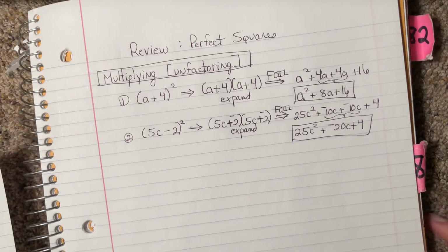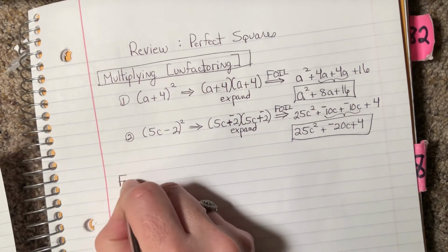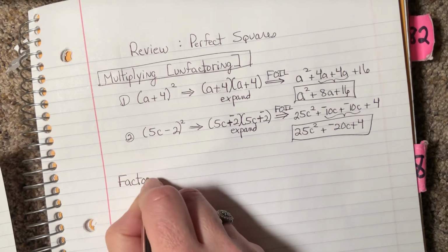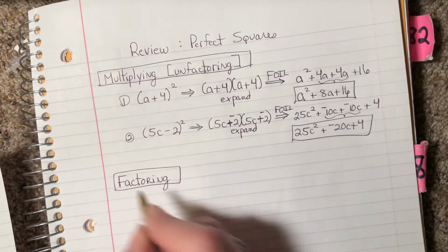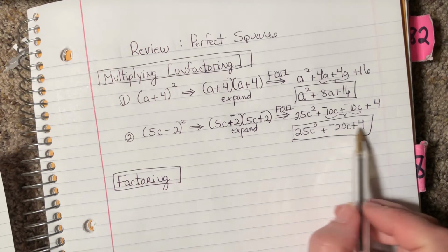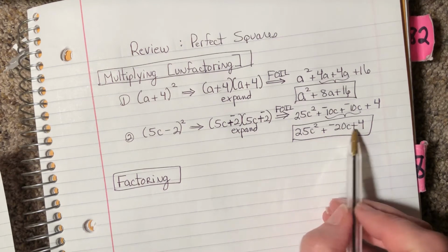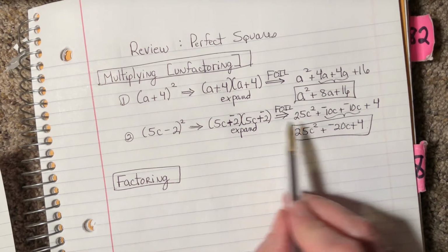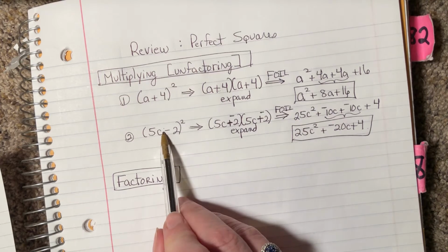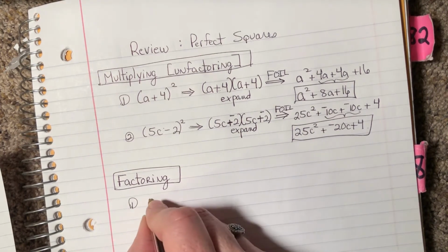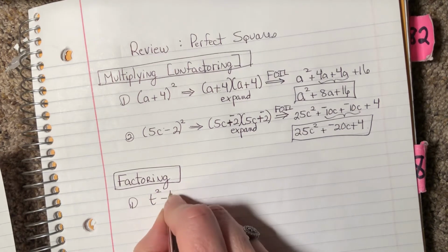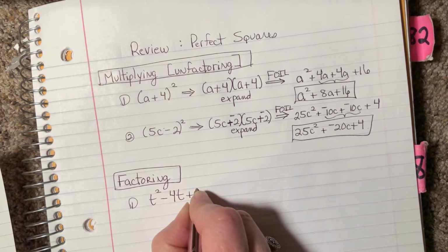Now let's go to factoring. And factoring is going from a trinomial like this on the right side, see how it has 3 terms, to the parenthesis piece like on the left. Let's do t squared minus 4t plus 4.